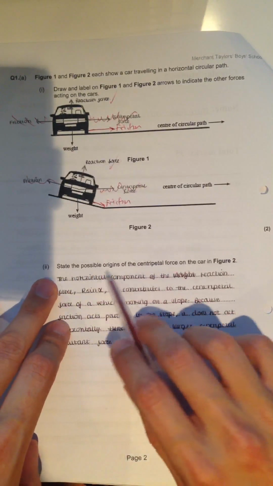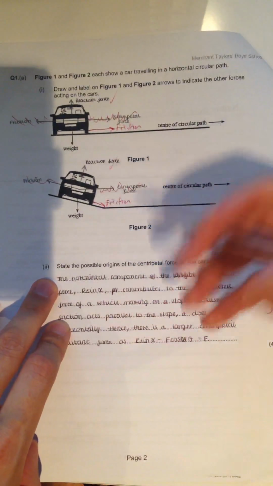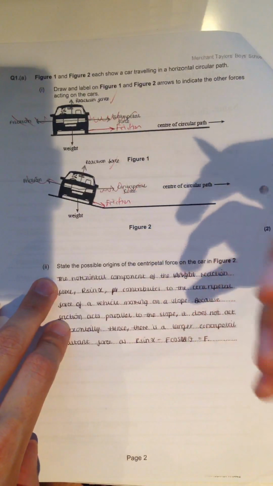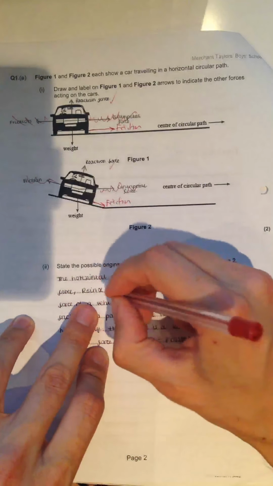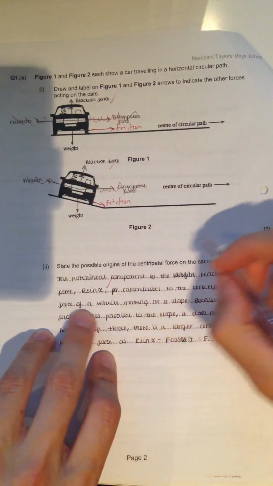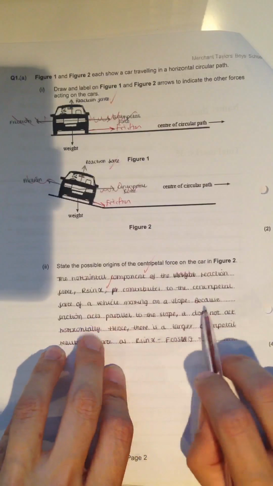Okay, let's talk about part 2. What are the possible origins of the centripetal force in figure 2? In other words, it's asking what forces are providing the centripetal force. This is the horizontal component of the reaction force. Excellent work. Excellent. Yeah, contributes to the centripetal force.